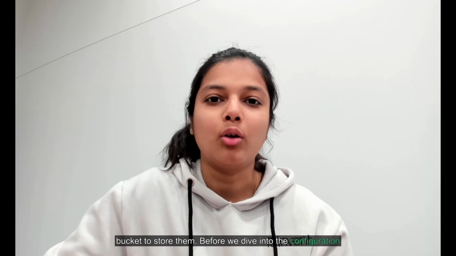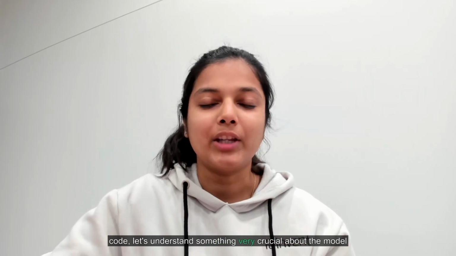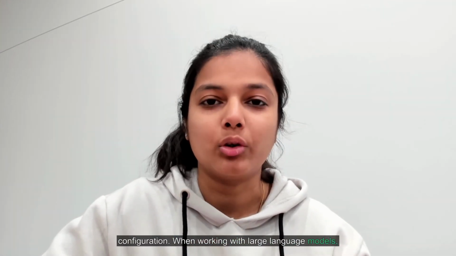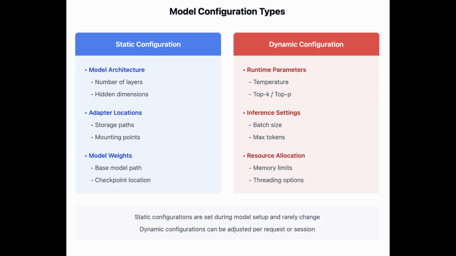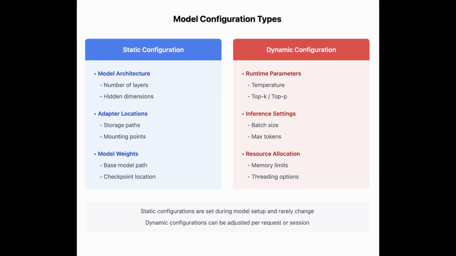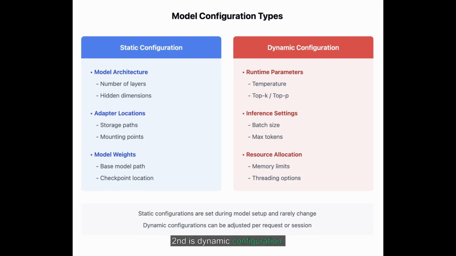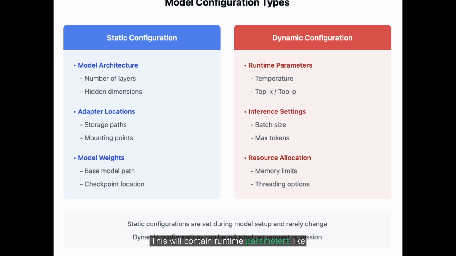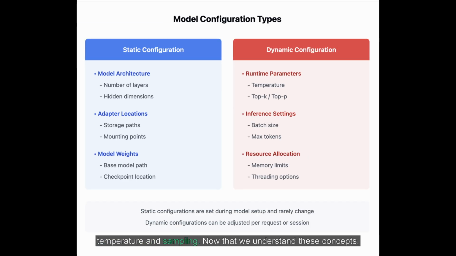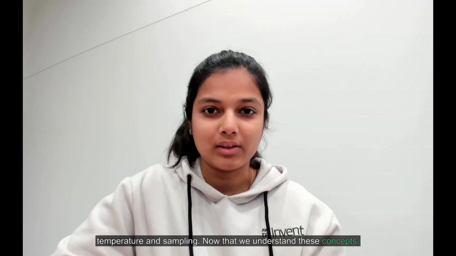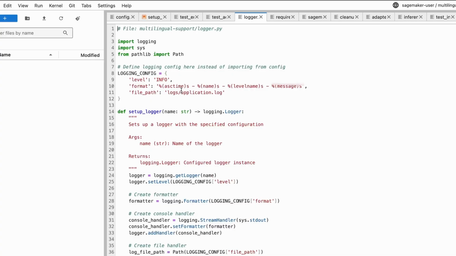Before we dive into the configuration code, let's understand something very crucial about the model configuration. When working with large language models, we have two types of configurations. One is the static configuration, which contains things like the model architecture and adapter locations. Second is dynamic configuration. This will contain runtime parameters like temperature and sampling. Now that we understand these concepts, let's set up our project.